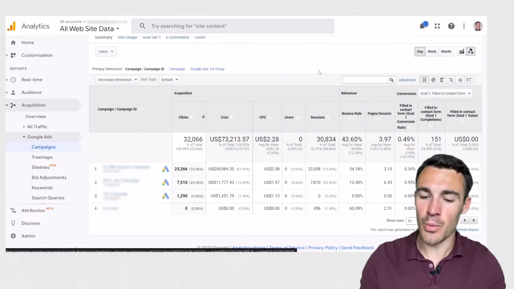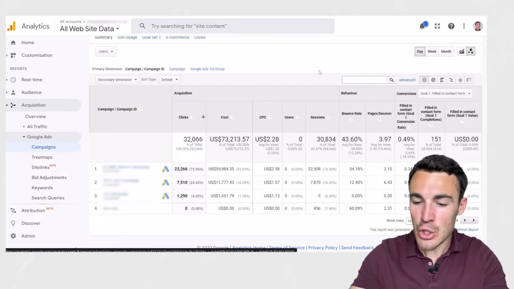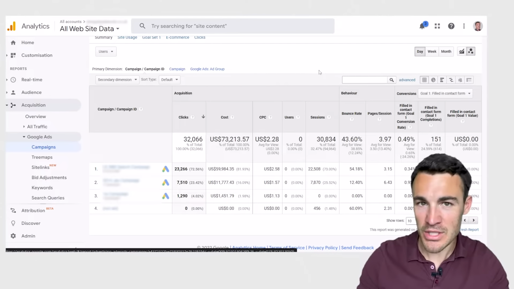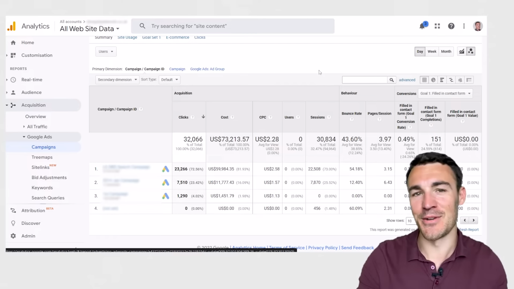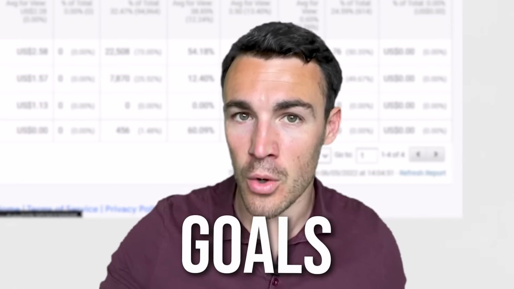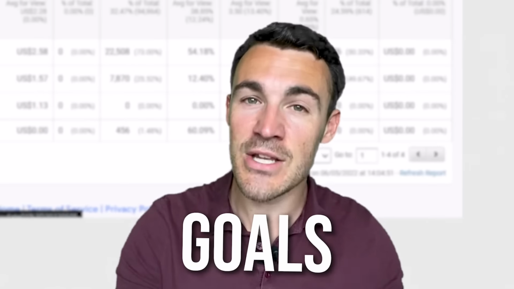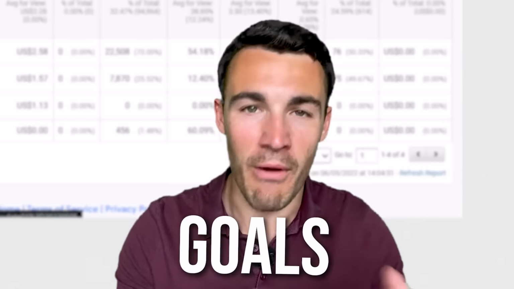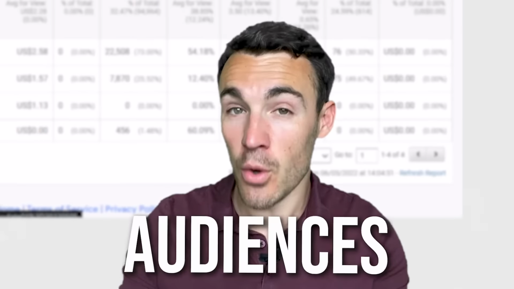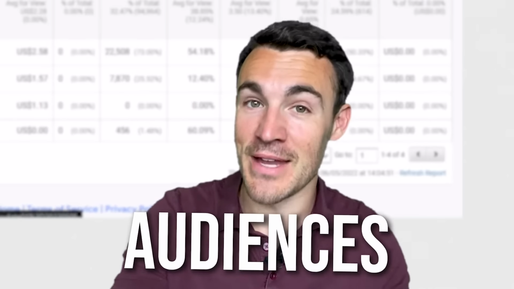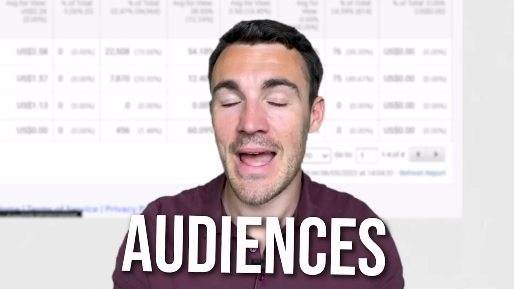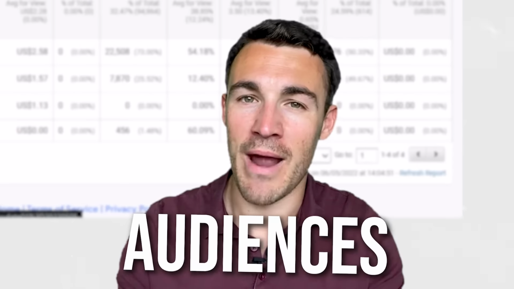So by combining the two, we can compare really useful data points alongside each other instead of having to flip back between Google Ads and Analytics. There are also some other advantages associated with linking the two. Firstly, you can import goals from Google Analytics into your Google Ads account. It helps with more accurate conversion data. You can also create audiences within Google Analytics that you then use in your Google Ads account. And you get extra information around engagement.